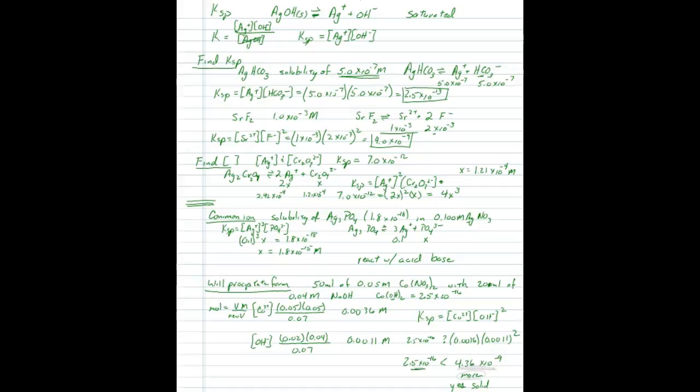If you had the other way around, if it was 4.3 times 10 to the negative 17th or 18th, or something like that, then the answer would be no. So if the value here is bigger than your KSP, then yes, a solid will form. If your calculations show a smaller number, then no. It's not a saturated solution, so no solid will form.